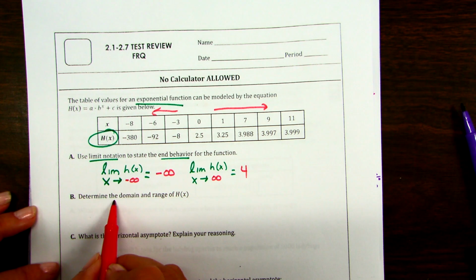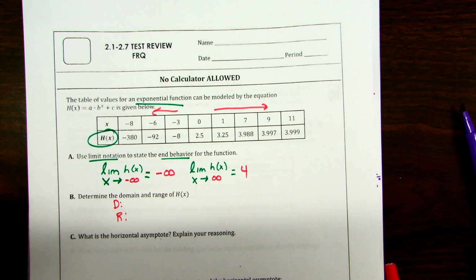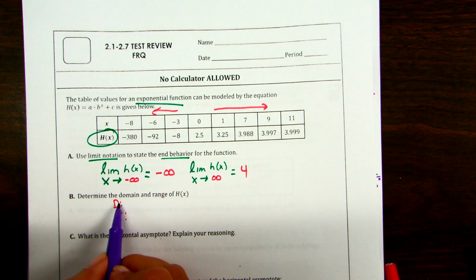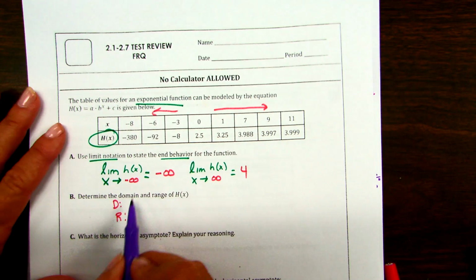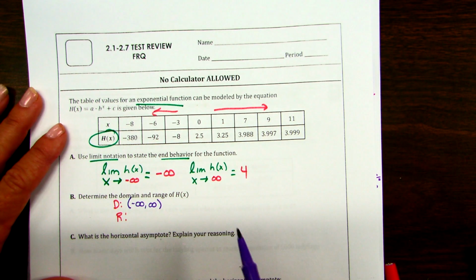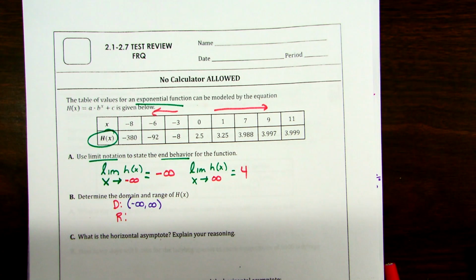Determine the domain and range. A lot of times this is easier when you have the graph done. Domain, though, is easy on this one because the domain of all of these, no matter what the numbers are, is going to be negative infinity to infinity. So remember, use your interval notation on a test, okay? In the homework, sometimes we make some shortcuts and stuff, and that's fine, but for the AP exam, they want interval notation, so that's why on my tests, I want to make sure you guys use interval notation.